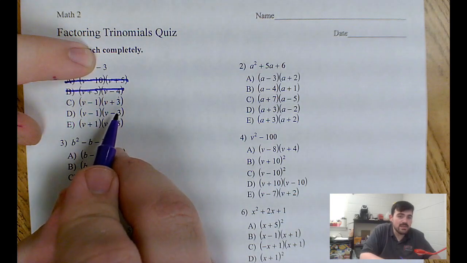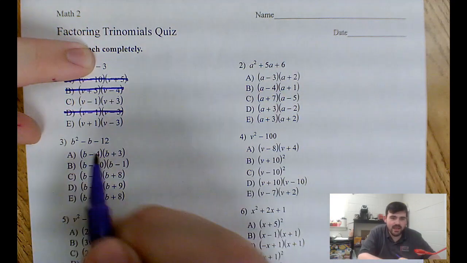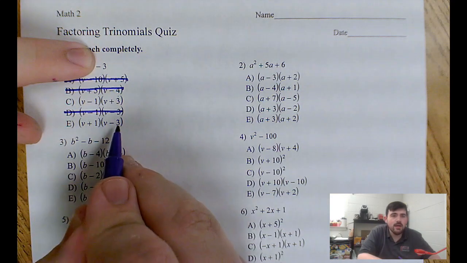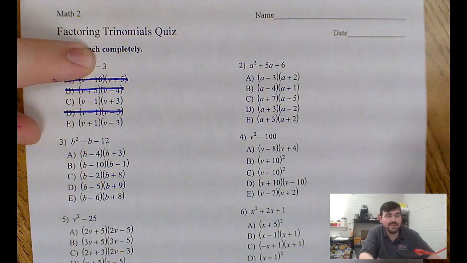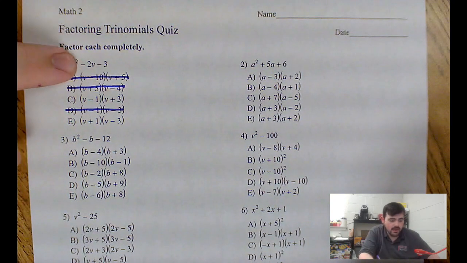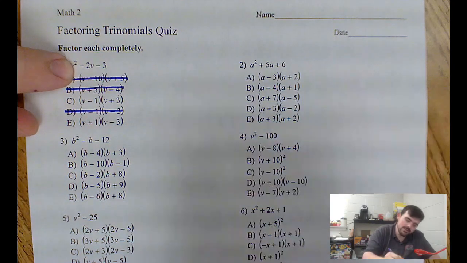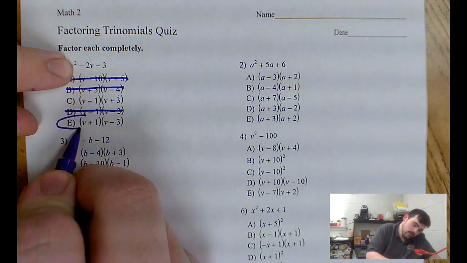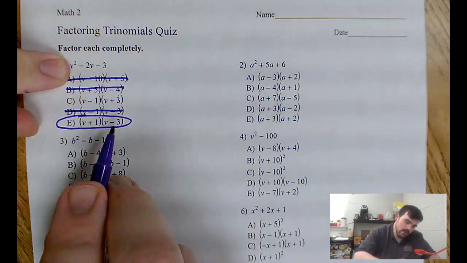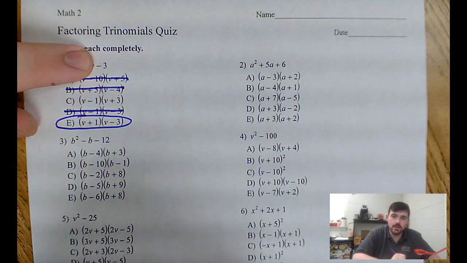Negative 1 and 3, okay, that could multiply to negative 3, so we'll leave it alone. Negative 1 and negative 3 will multiply to a positive 3, so I'm going to cross out D. And positive 1 and negative 3 could also work, so we've already eliminated 3 out of our 5 options. Now, we need these numbers to multiply to negative 3 and also add to negative 2. The only pair of factors that works is E, negative 3 and positive 1. Negative 3 plus 1 is negative 2. Negative 3 times 1 is negative 3.